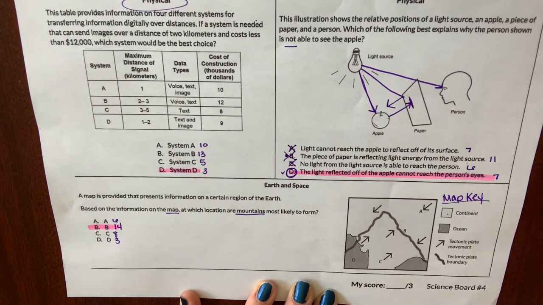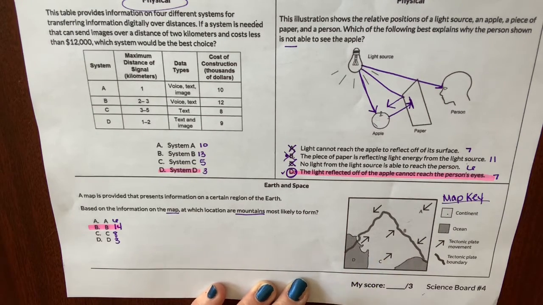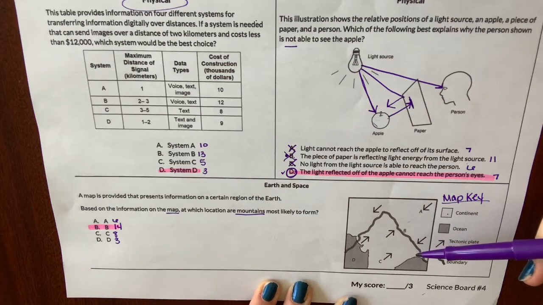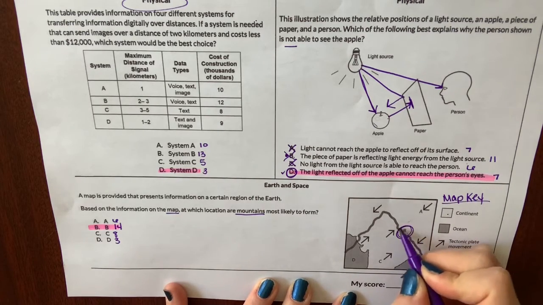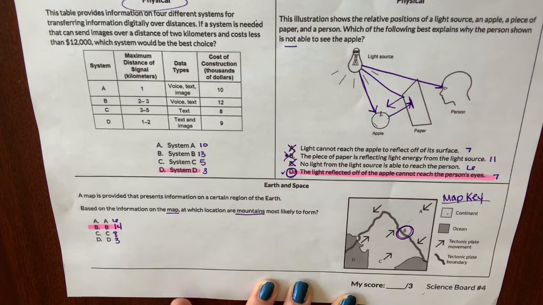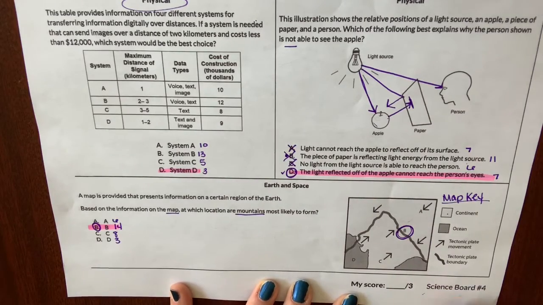So looking at the map, I can see that this continent is moving this way, while this continent is moving this way. I know that when tectonic plates push against each other, it creates earthquakes, it can create volcanoes, and it can create mountains. So I'm going to look at where that tectonic plate boundary is, and that's at point B. So I know that B is my best answer.